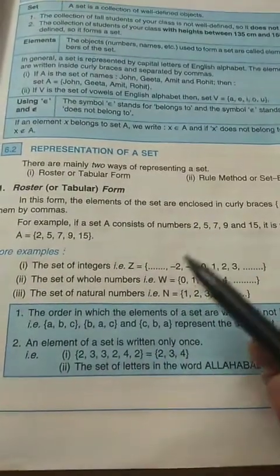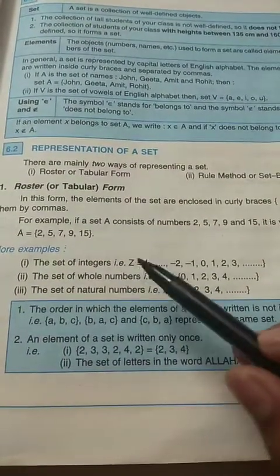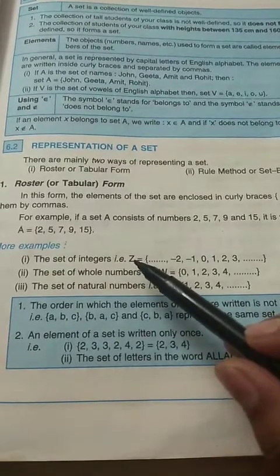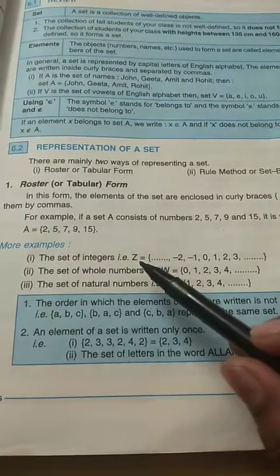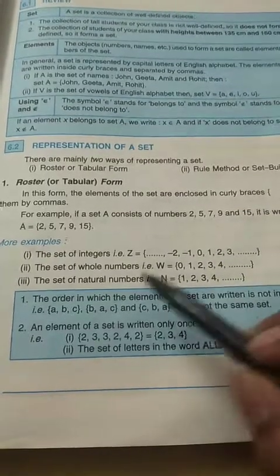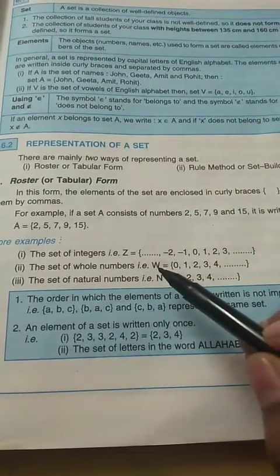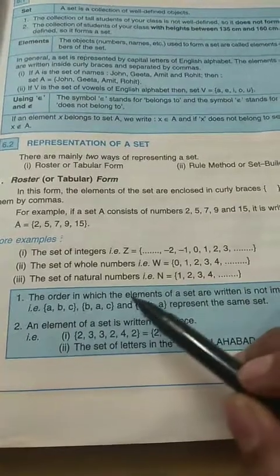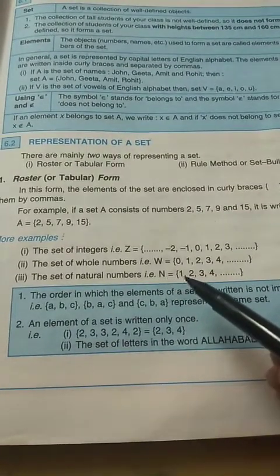Now we have some notations used. The first is the integers. This is the sign for integers. We write Z for integers, and integers are the combination of positive and negative numbers including 0. For whole numbers we write W, which starts from 0. For natural numbers we write N, which starts from 1.